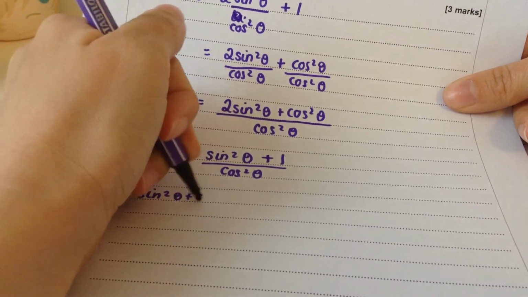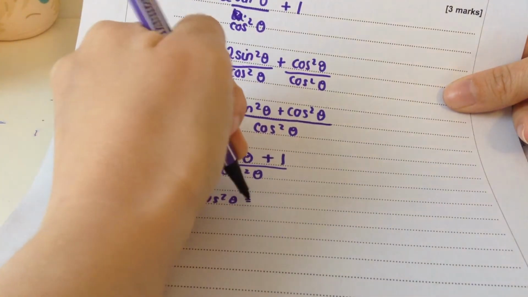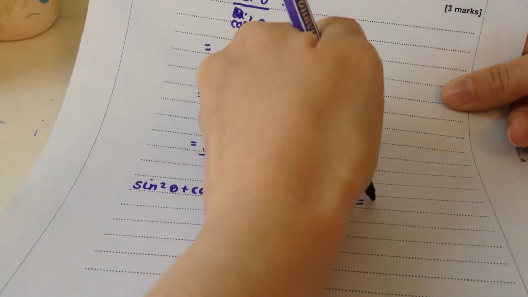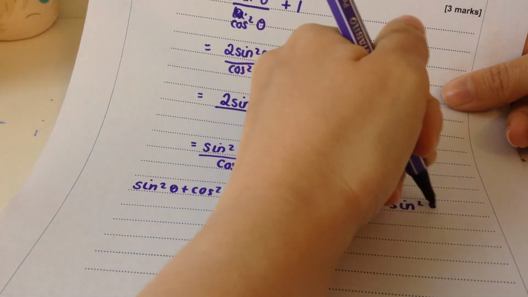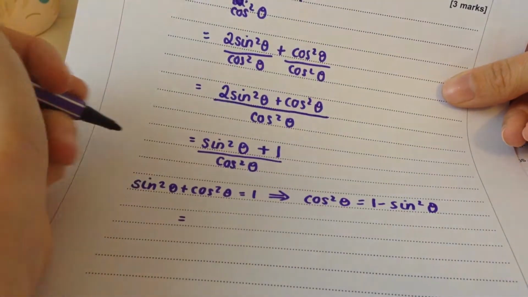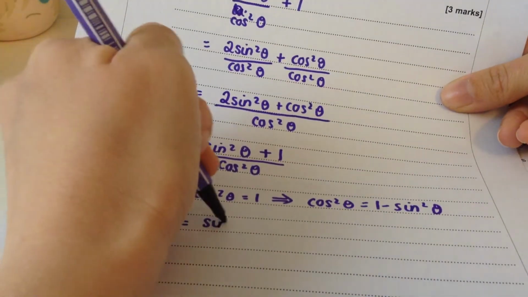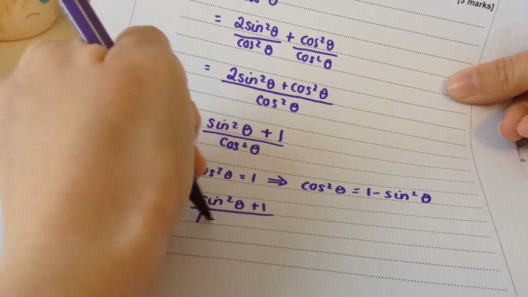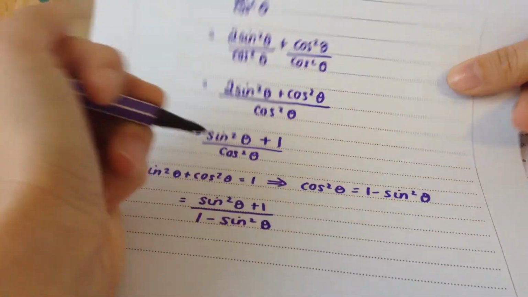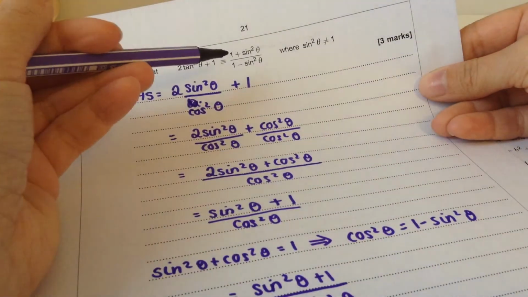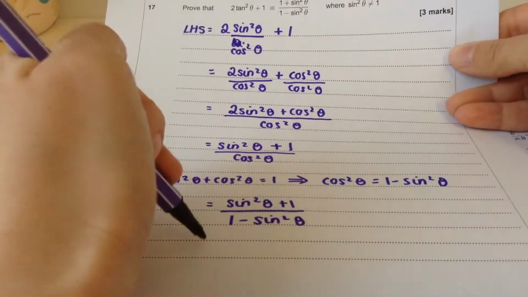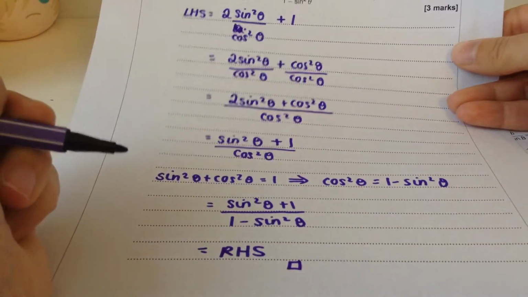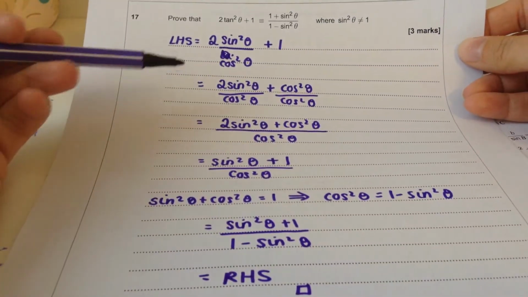Sine squared plus cos squared equals 1, therefore cos squared equals 1 minus sine squared. So that equals 1 minus sine squared, which is the right-hand side. So that is proved.